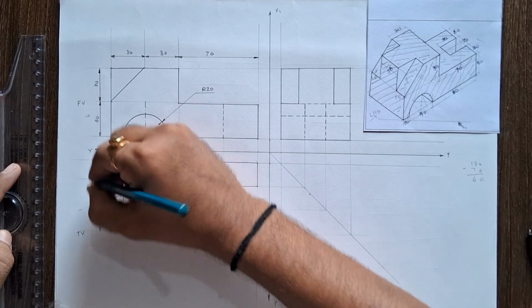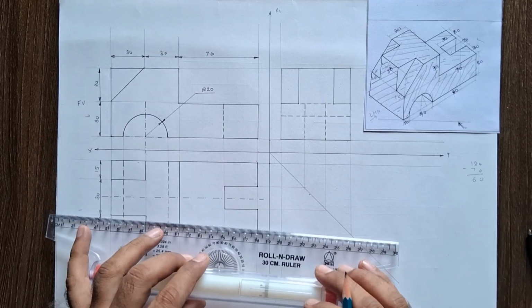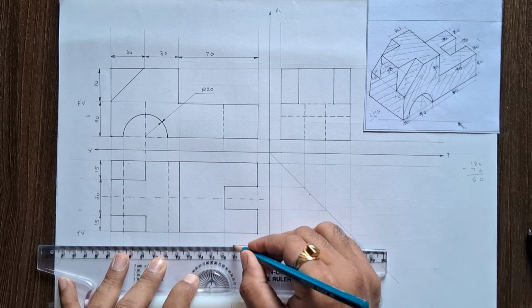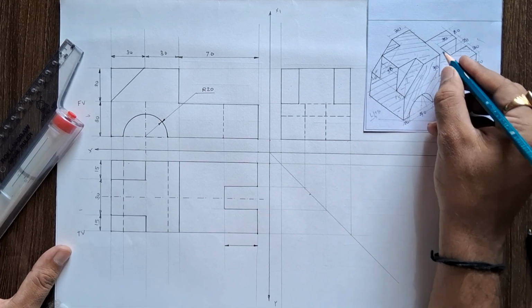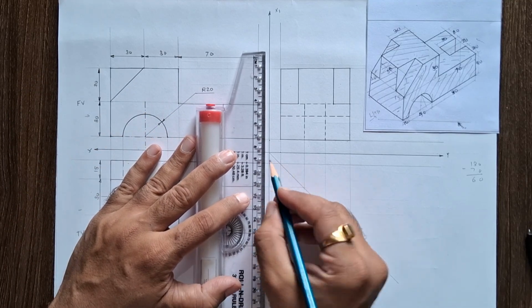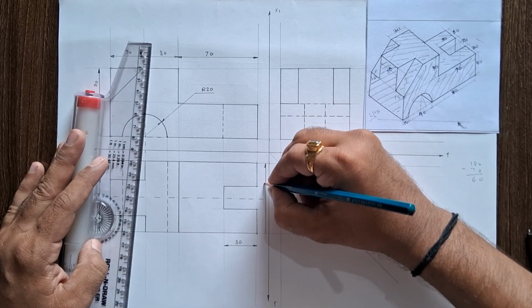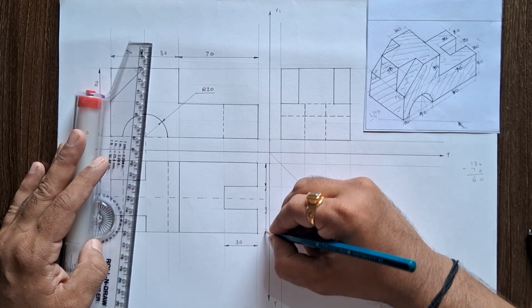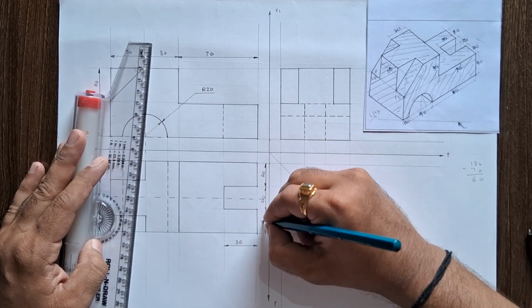This is 30, 15, 15. The slot is 30 mm. This is 20, 20, 20.